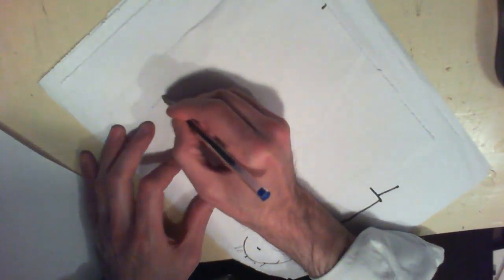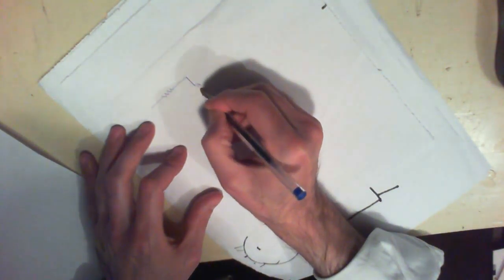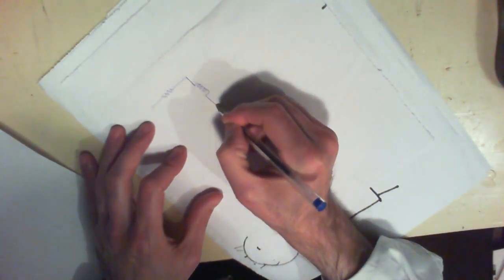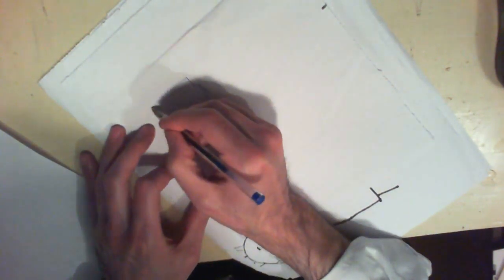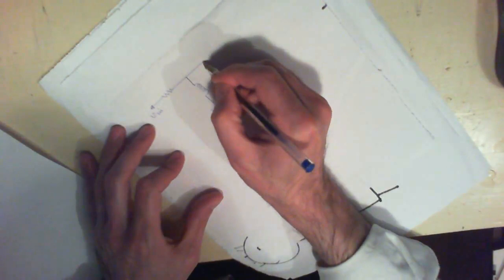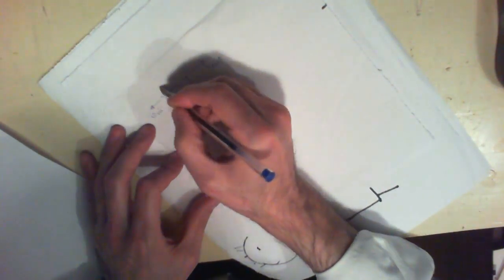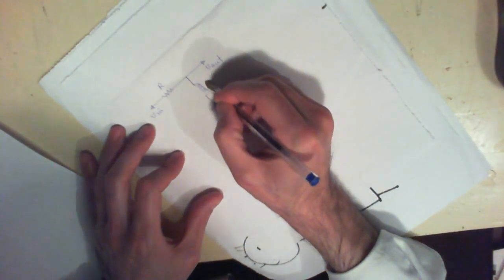So you have a resistor, goes to an inductor, and then the inductor is grounded over here. This is your V of in, this is your V of out, this is your R, this is your L.